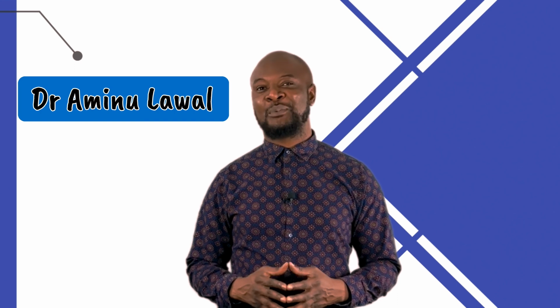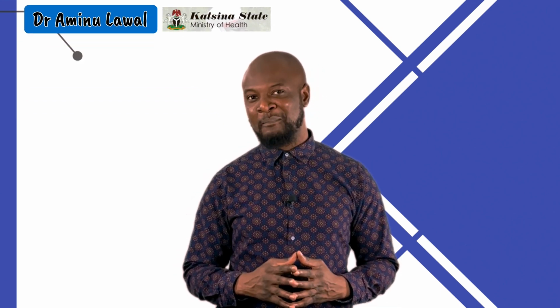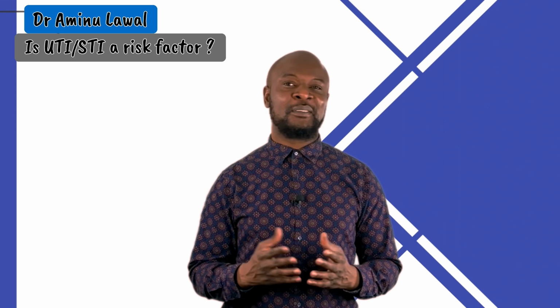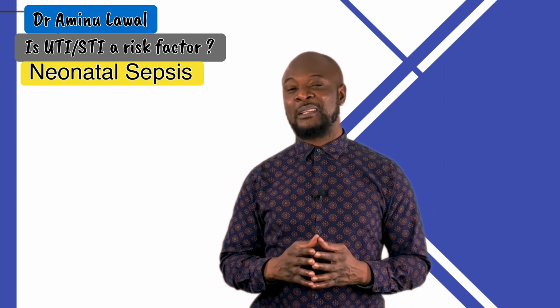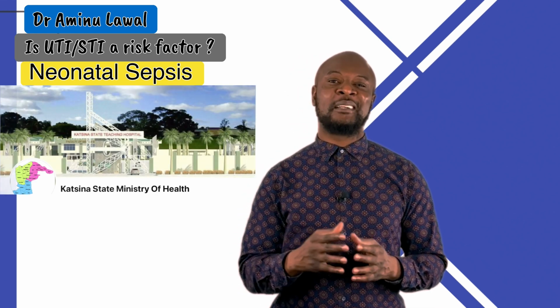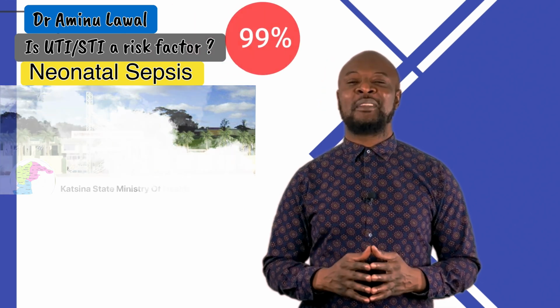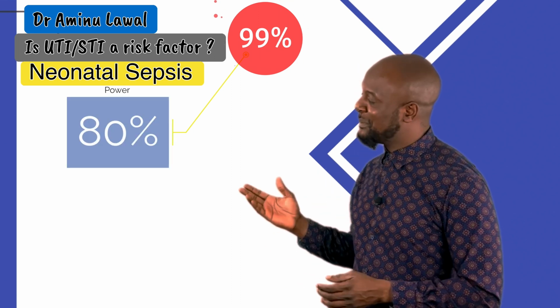Dr. Aminu Lawal Musa, a public health specialist with the Katsina State Ministry of Health, wanted to carry out an unmatched case control study. He wanted to determine whether urinary tract infection or sexually transmitted infection during pregnancy is a risk factor for neonatal sepsis. He chose to do this study among neonates admitted to the special care baby unit of the new Federal Teaching Hospital in Katsina, Nigeria. His desired level of confidence was 99%, and he wanted the power of his study at 80%.